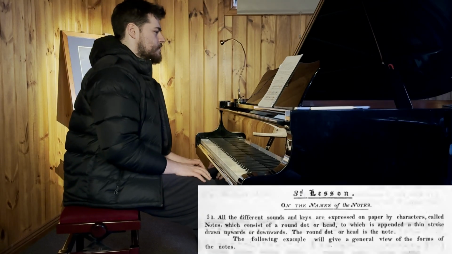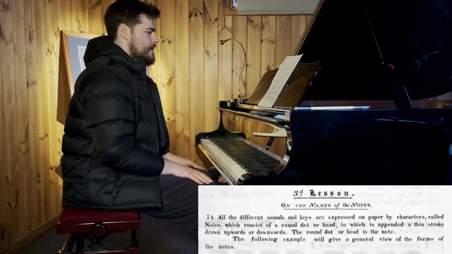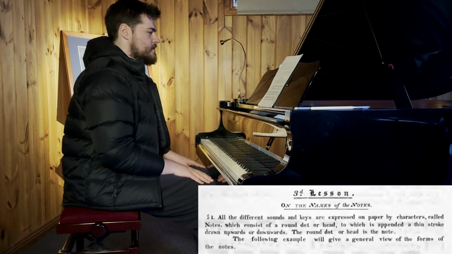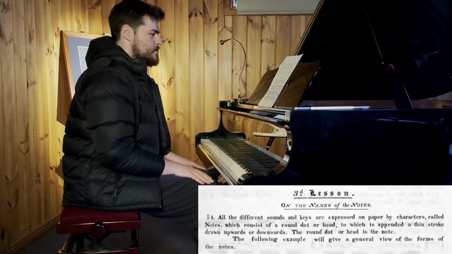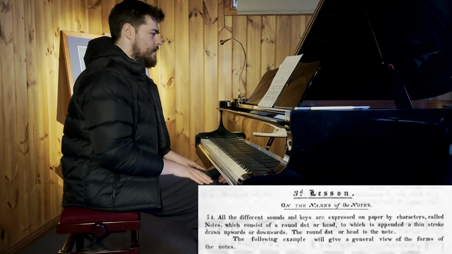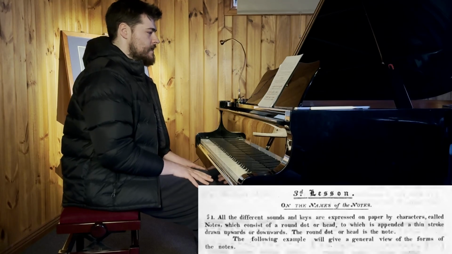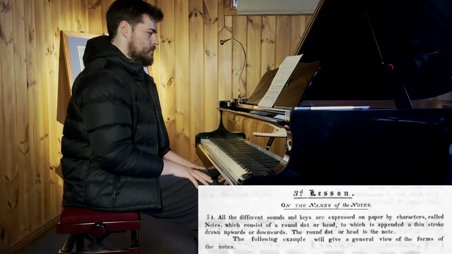Okay, so all the different sounds and keys are expressed on paper by characters called notes, which consist of a round dot or head to which is appended a thin stroke drawn upwards or downwards. The round dot or head is the note. The following example will give a general view of the forms of the notes.